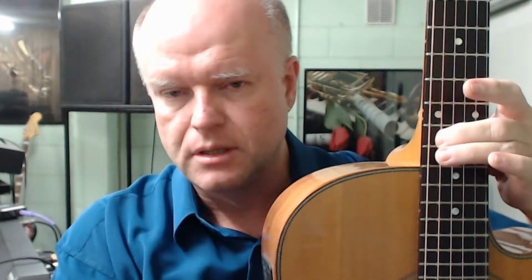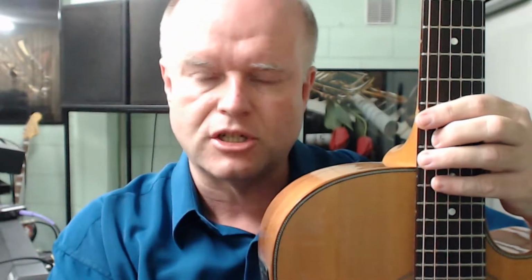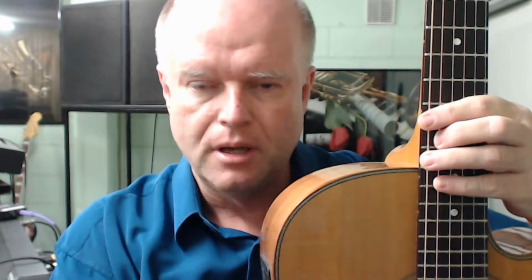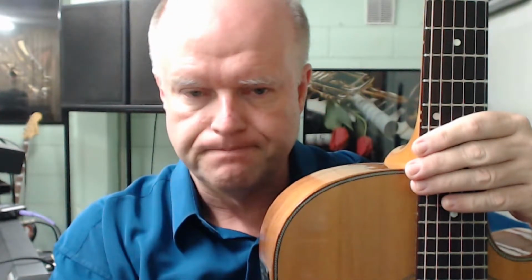So if someone asks you to play a B flat on the A string in the high octave, there it is. If the question was asked to play an A sharp on the A string in the high octave, there it is. They are one and the same, but called different names.